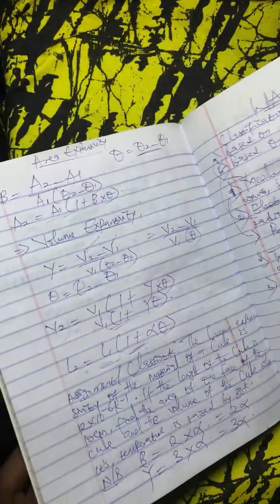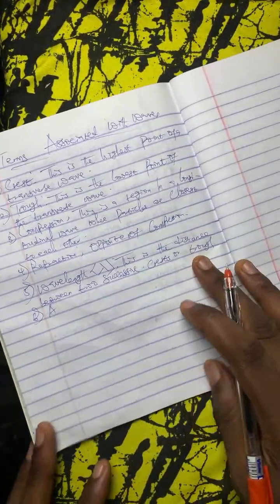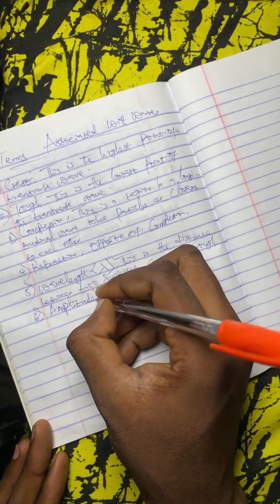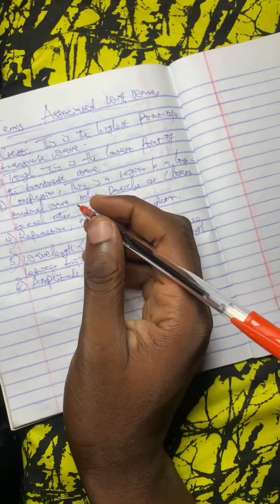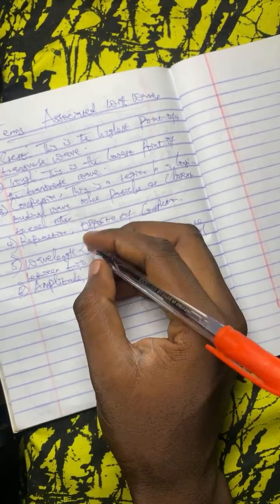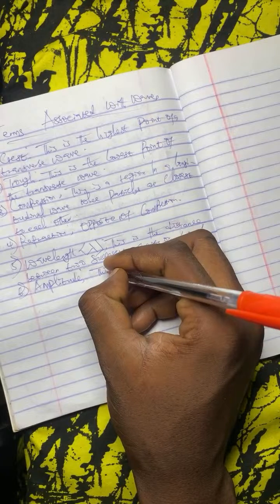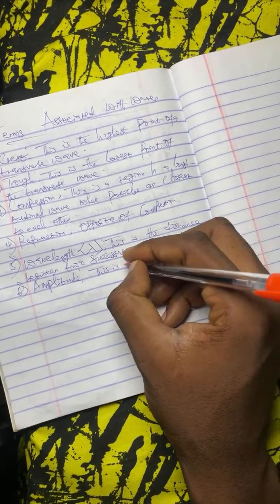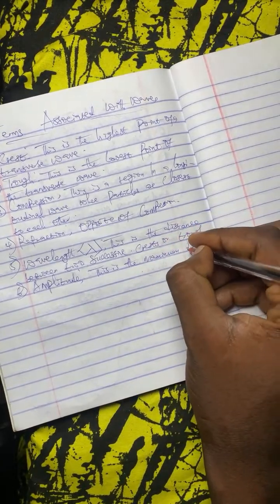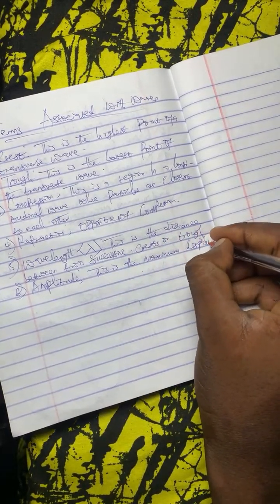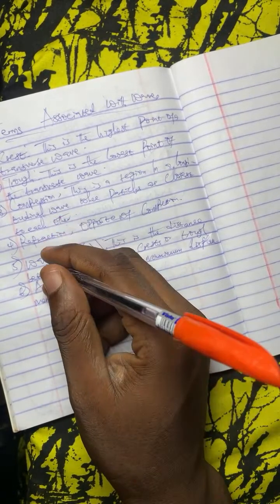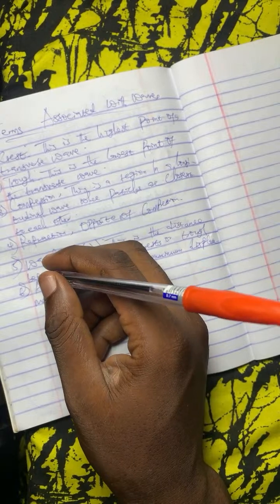All right, back to business. So I say amplitude, and what then is amplitude? It is the maximum displacement from its rest position.